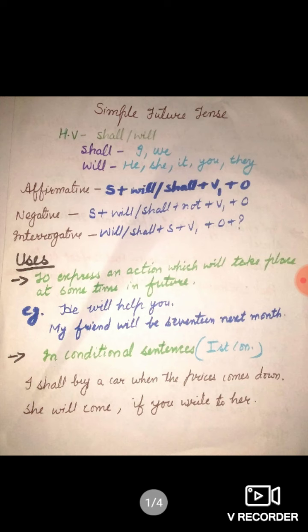Second use is quite important in conditional sentences. We have learned all the three conditionals. In first conditional, as I told you, if the subordinate clause is in present indefinite, then the principal clause is used in simple future tense. The example is cited in front of you. I shall buy a car when the prices come down.